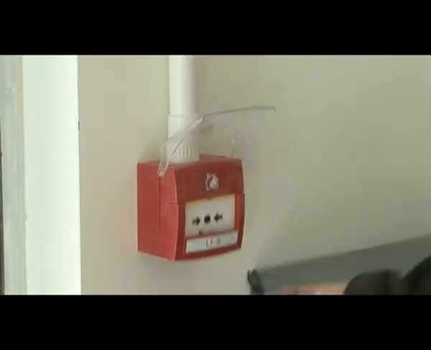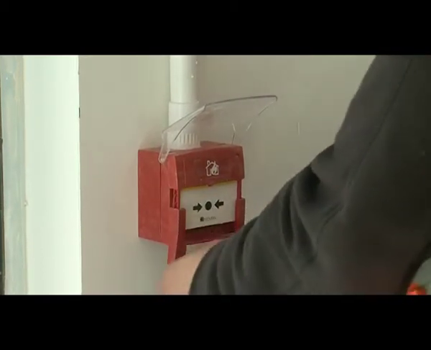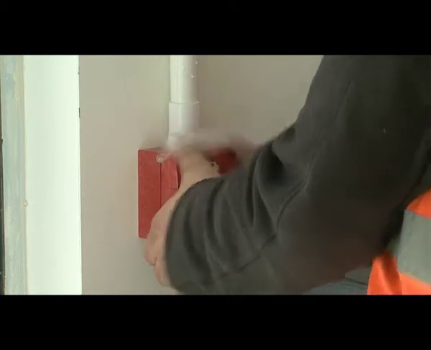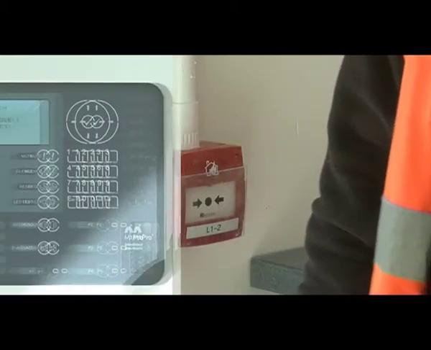To reset this, you need to put your key in the bottom, pull the flap down, push it back up, then you go to the fire alarm and you can press silence and reset.